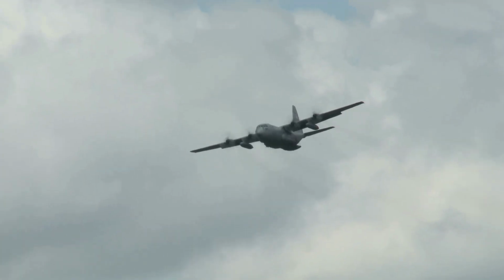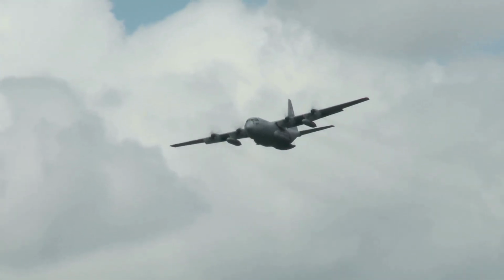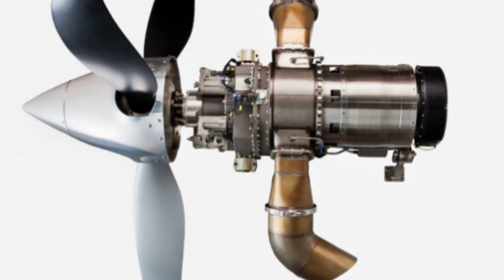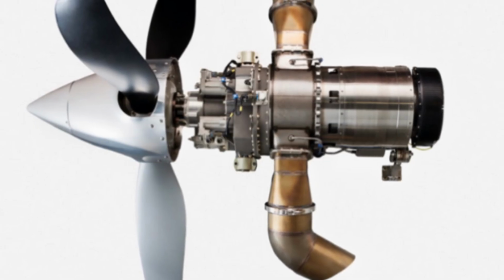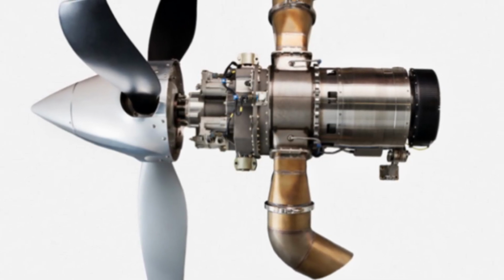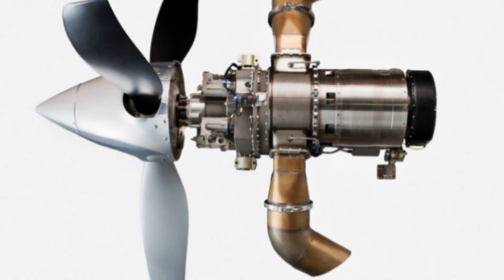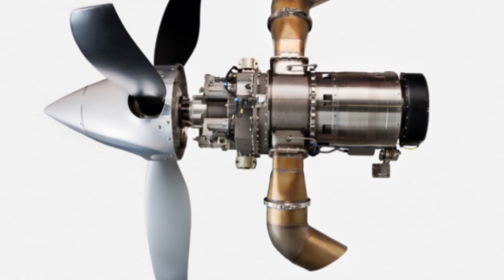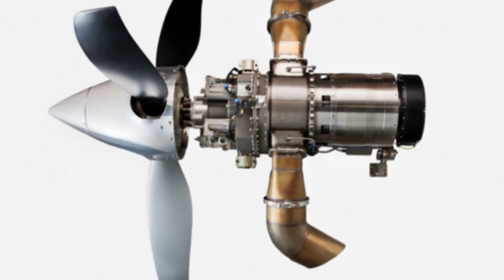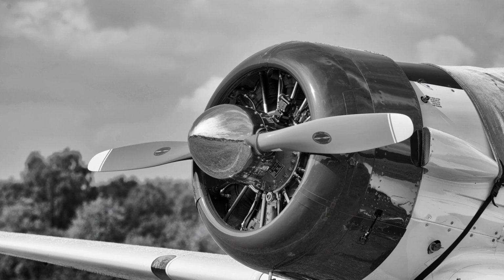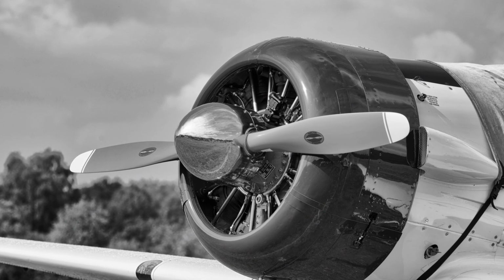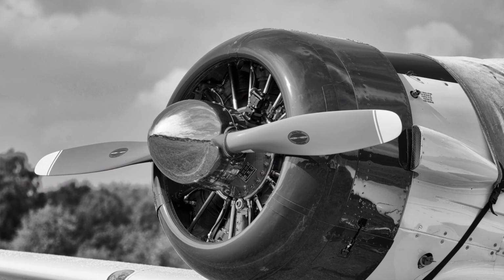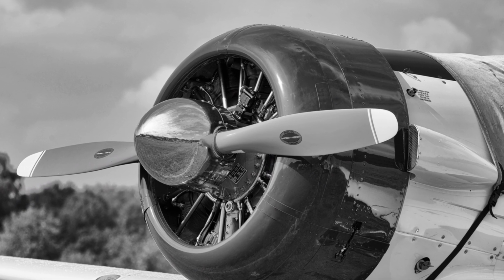When designing a turboprop engine, several factors must be considered. 1. Power-to-weight ratio. The power-to-weight ratio is critical in determining the engine's efficiency and performance. A higher power-to-weight ratio generally results in better performance and fuel efficiency. 2. Thrust-to-weight ratio. The thrust-to-weight ratio is also important as it determines the engine's ability to generate thrust relative to its weight.